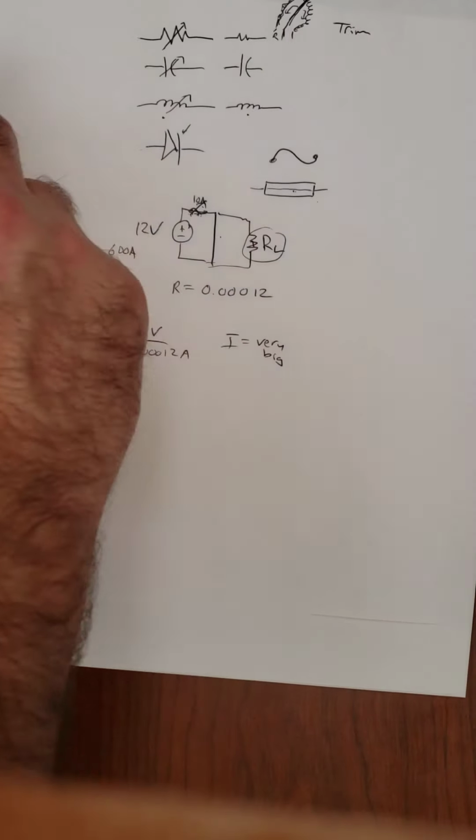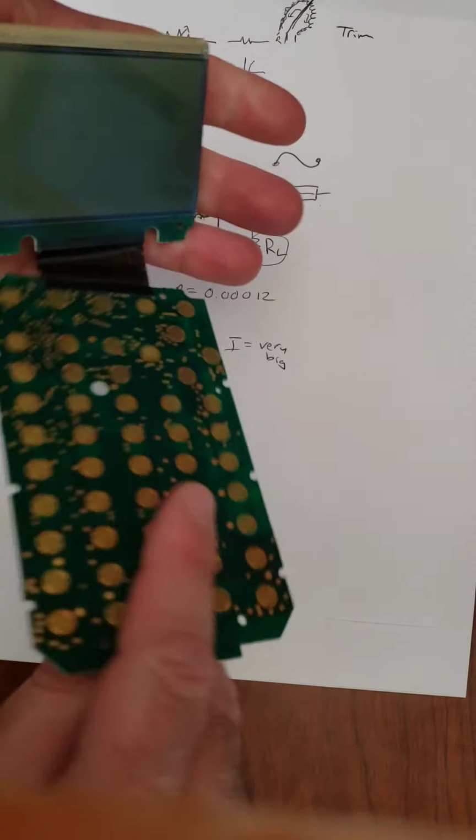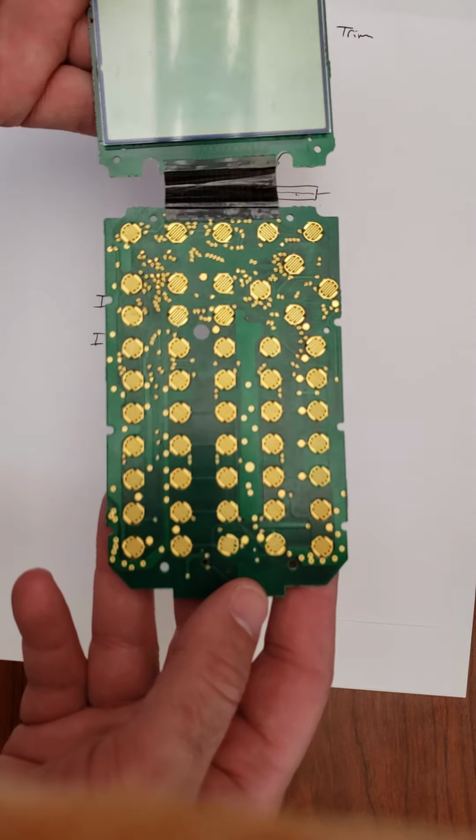Let's see, what else have we got? I've got plenty of things still right on here. So another component here is a graphing calculator. You may not recognize it, but there it is. Graphing calculator, what's left of it.